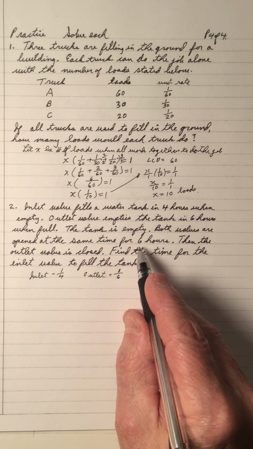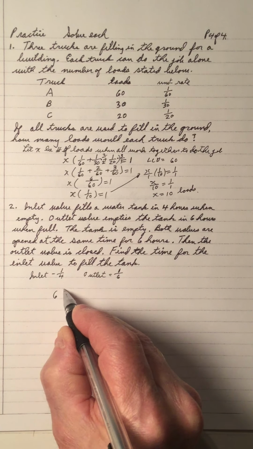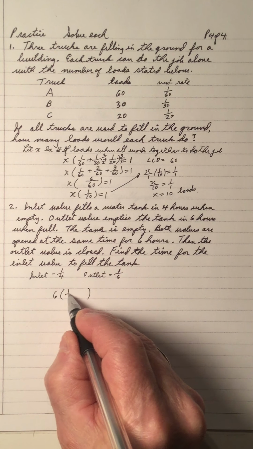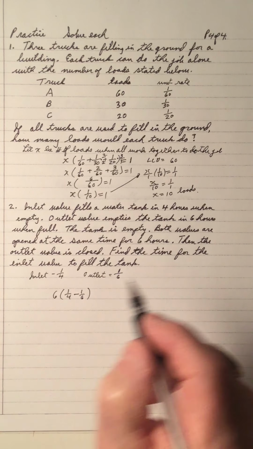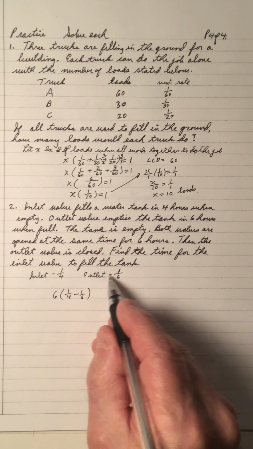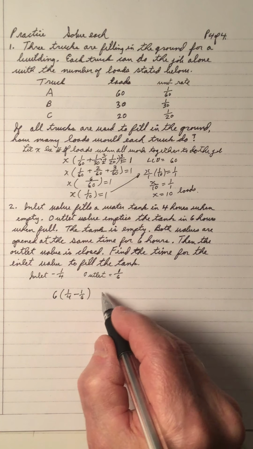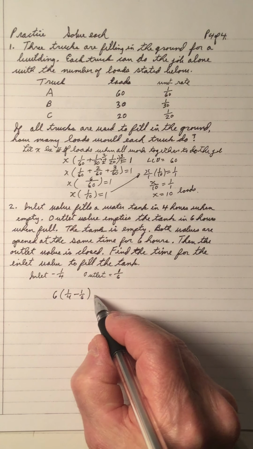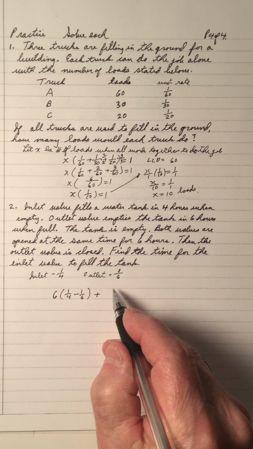Okay. Now, if both of them are open for 6 hours, here's 6 hours times both of them. But for the inlet valve, I have to subtract the outlet valve, because the inlet water is coming in and the outlet water is going out, so that's the difference in their work, how much they can do in 1 hour. But there's 6 hours times what these two valves are doing. And then the outlet valve is closed, so the tank is going to fill up.